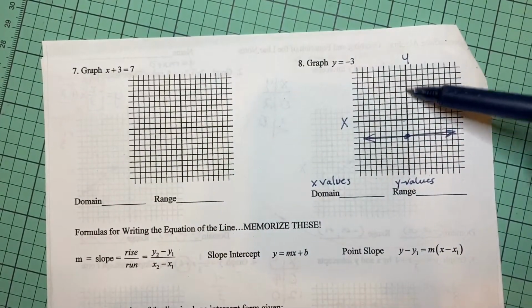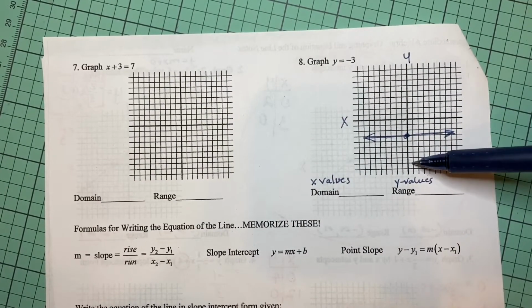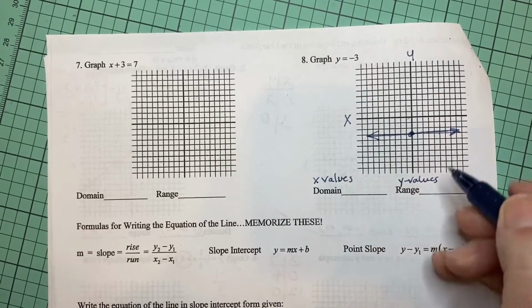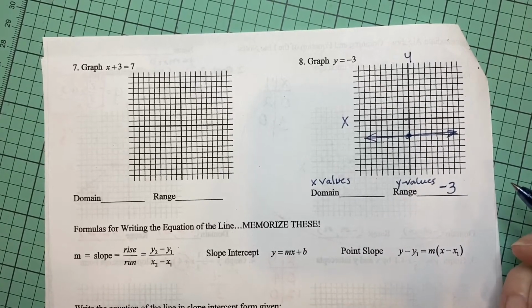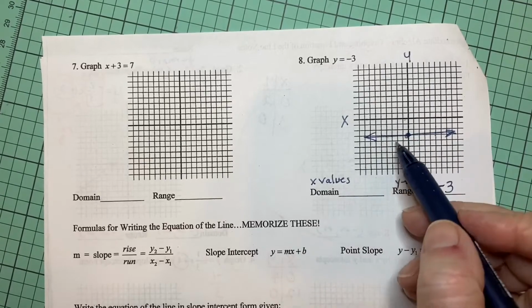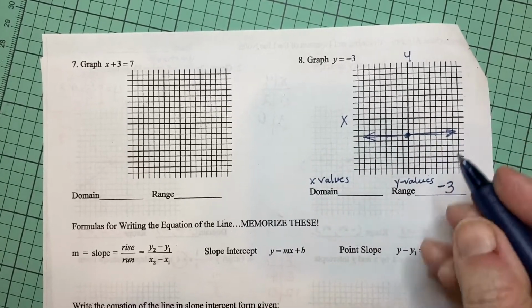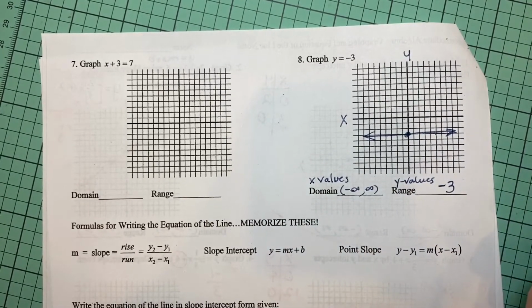And so if you look at this, y is never anything up here. Y can't be 4, y can't be 9, y can't be down here in the negatives. Y is always -3. So since range is your y values, your range is just -3. That's all y can be. It can't be anything else. But you see the x values go forever in this direction and forever in that direction. So your domain is negative infinity to infinity.